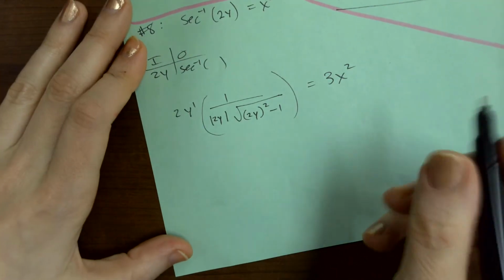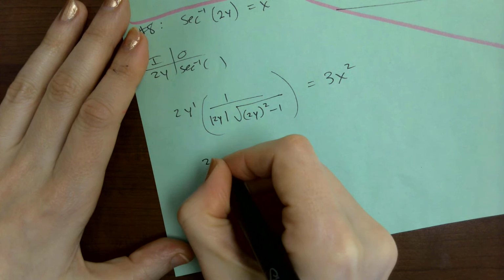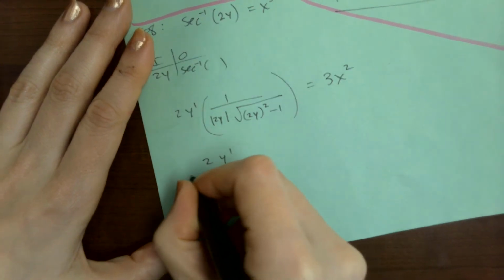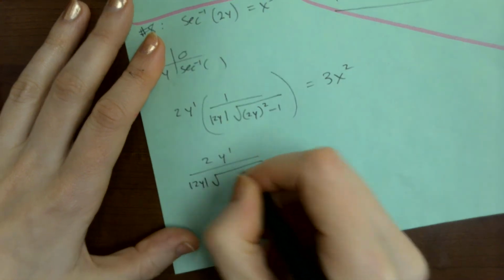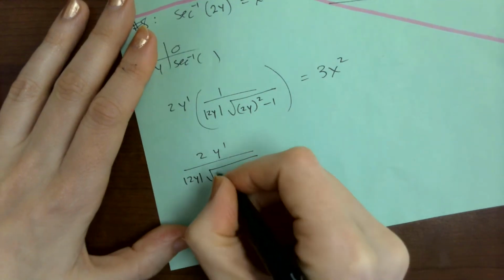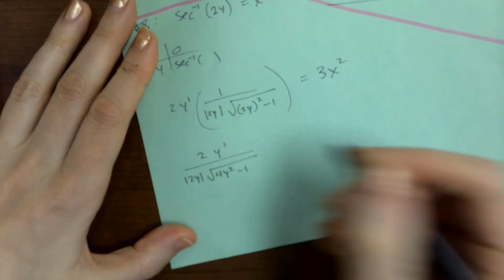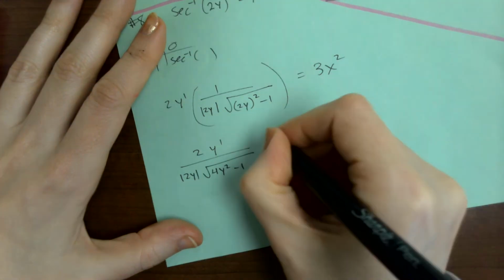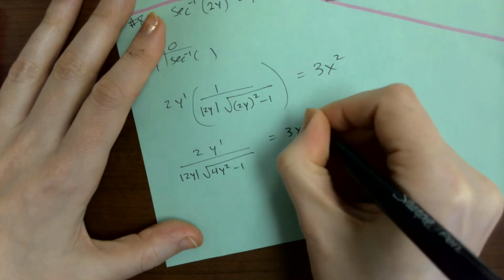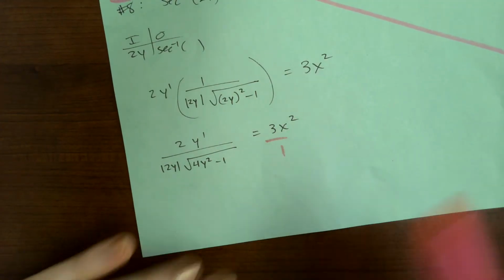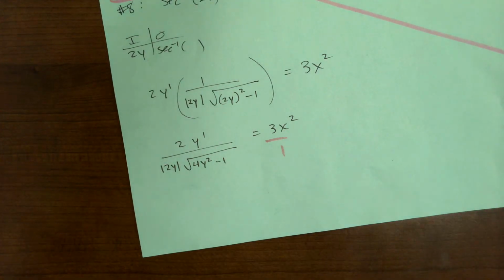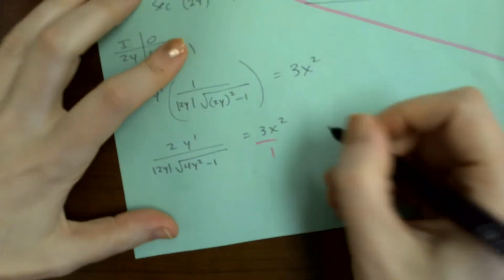Now, let me go like this. So this is 2y prime. I'll change it to 4y squared. You don't have to, though. It's actually going to be easier for me to write. If you want, guys, you could put that over 1 and think about cross multiplying.